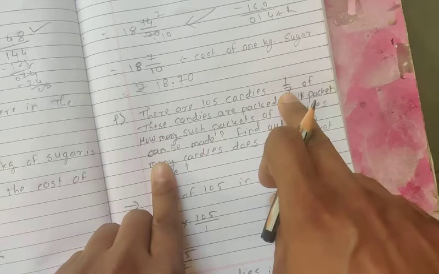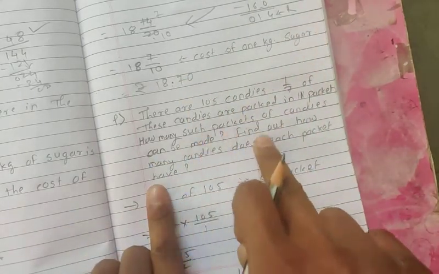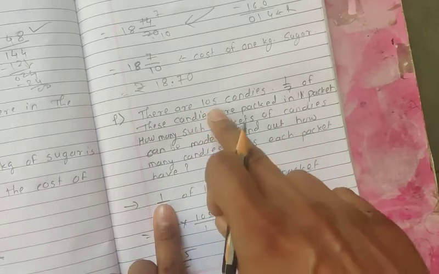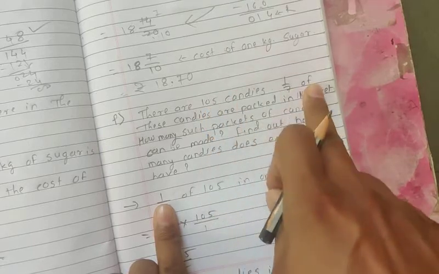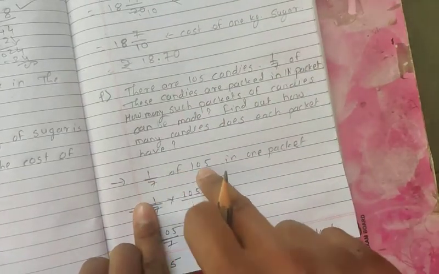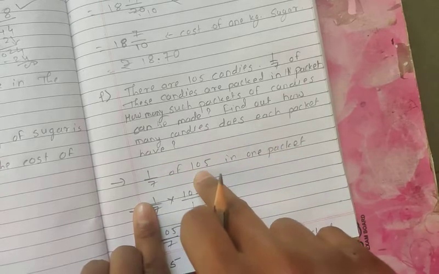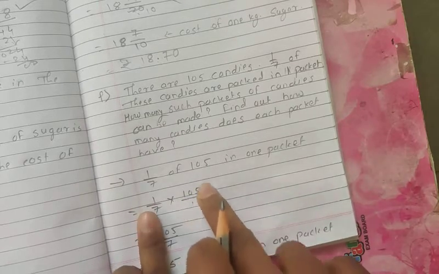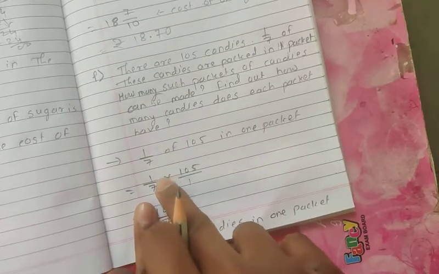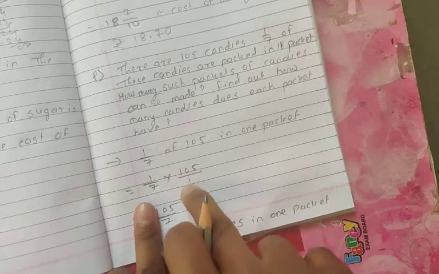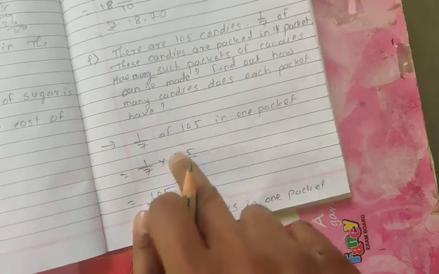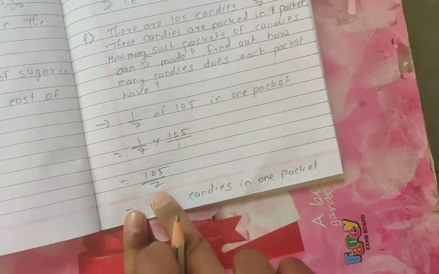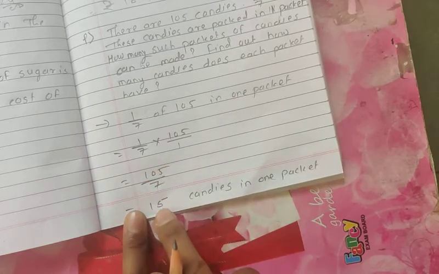So they have already given here the number of parts. So still we have to find that. So find out how many candies does each packet have. Right? So if you find 1/7 of 105, 1/7 of 105 is in one packet. So 1/7 of 105 candies are there in each packet. Each packet, म्हणजे एका पॅकेटमध्ये. So what will be the 1/7 of 105? So 1/7 of means multiplied by 105. Nothing is there, so I have written 1 in the denominator. So 1 multiplied by 105 is equal to 105. 7 multiplied by 1 is equal to 7. So when we divide 105 by 7, you will get 15.